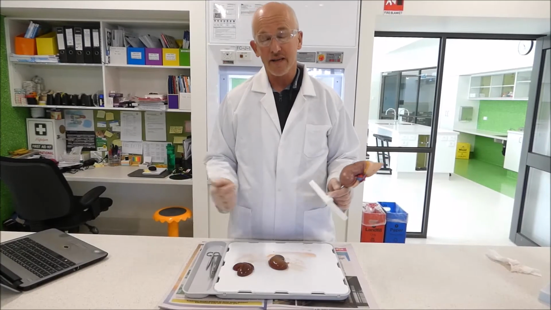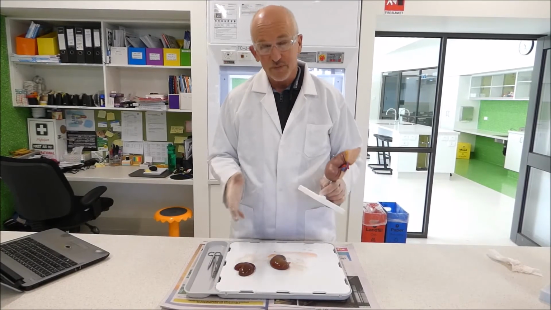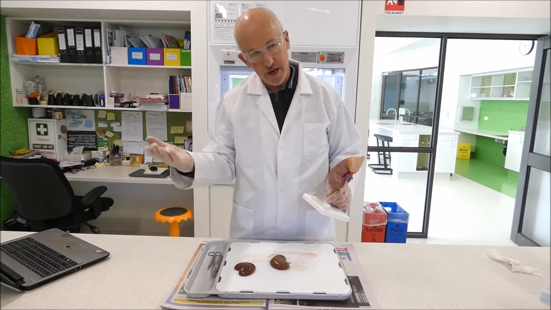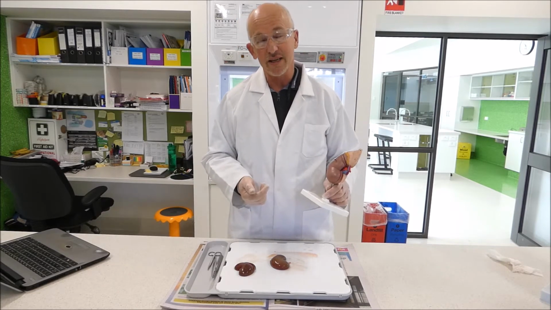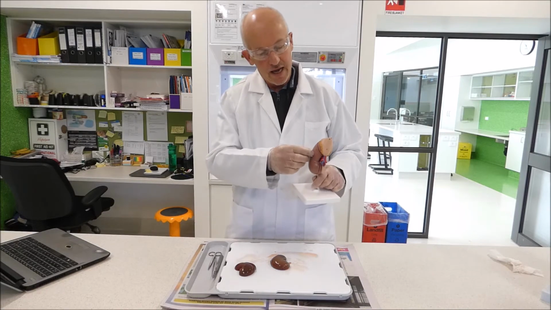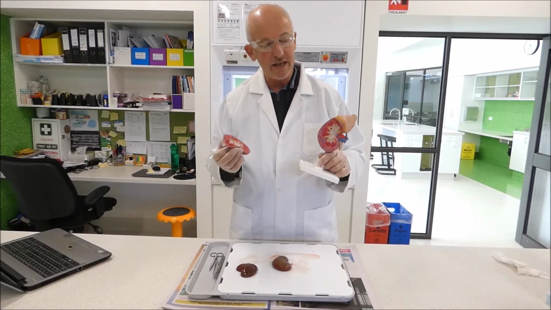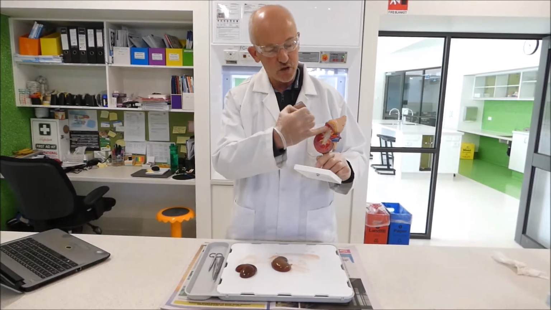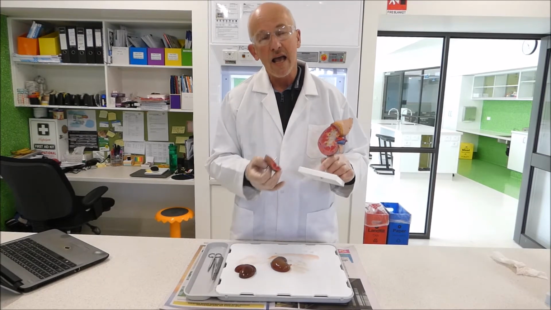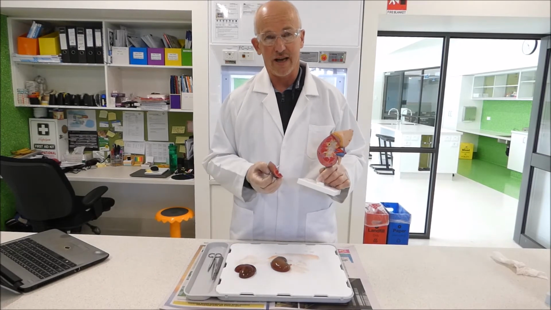The purpose for our experiment today is to get a sheep's kidney. We're going to do a transverse dissection through the kidney itself and open it up. We're going to have a look inside the kidney, and we're going to try to identify the different structures that are inside the kidney and to understand what their functions are.